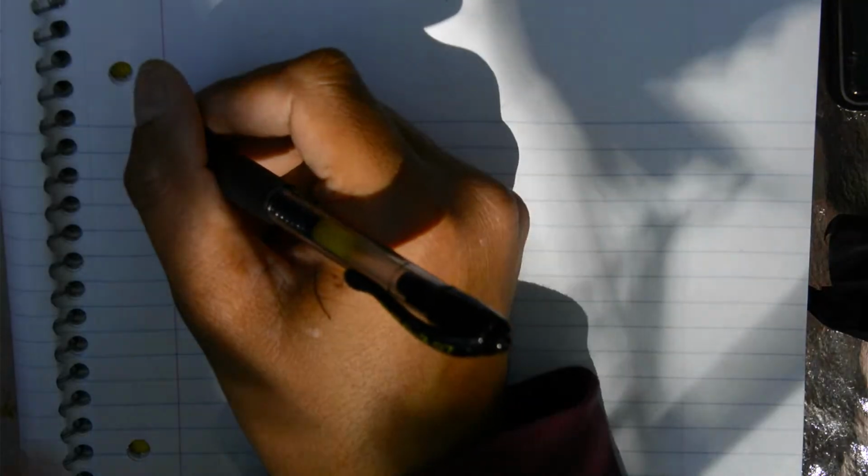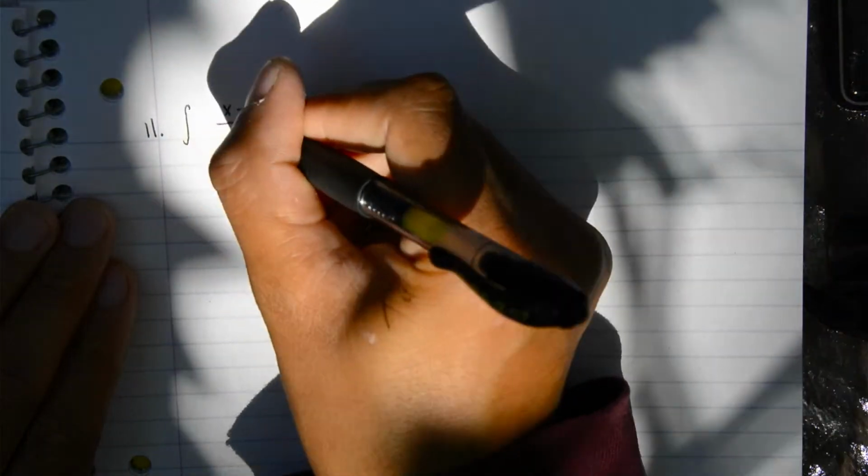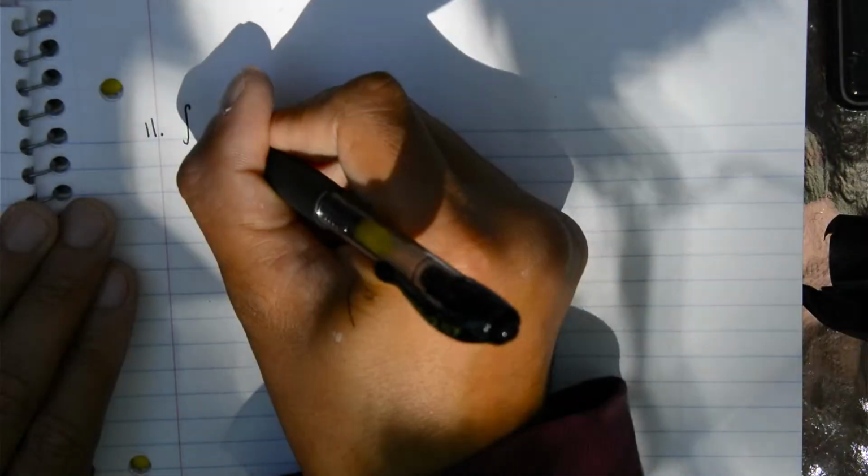All right, we're on to 11, right? Oh, 11 is the annoying one. I don't know how to do this one. The integral of x minus 1 over x squared minus 4x plus 5. So this one, you can't factor this.